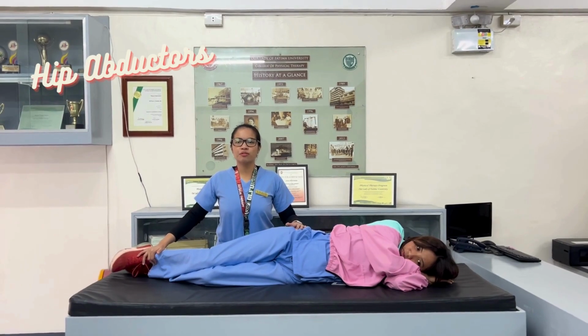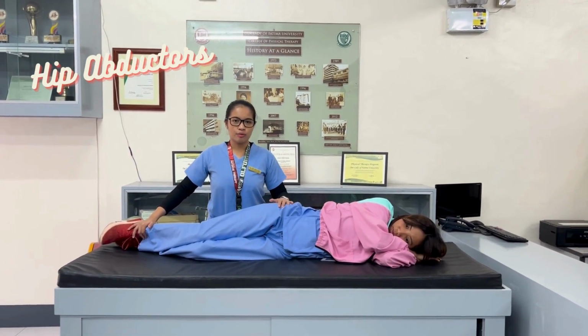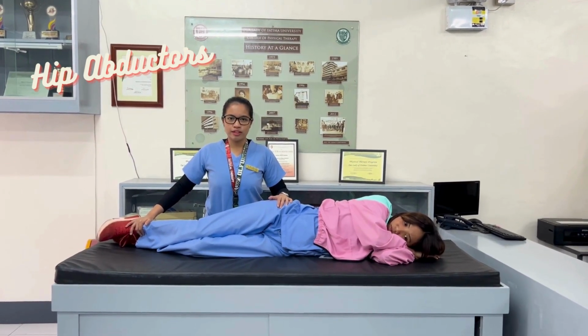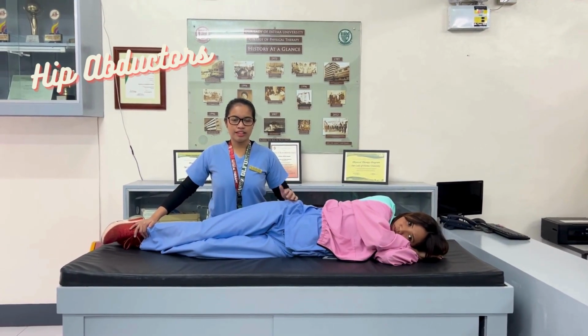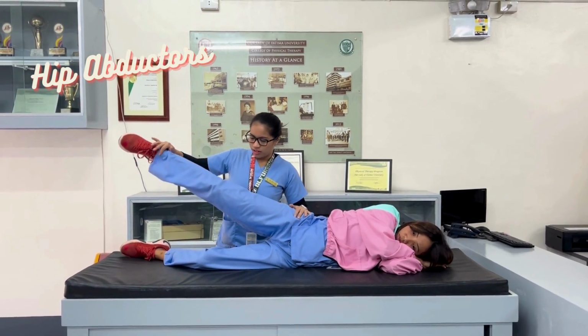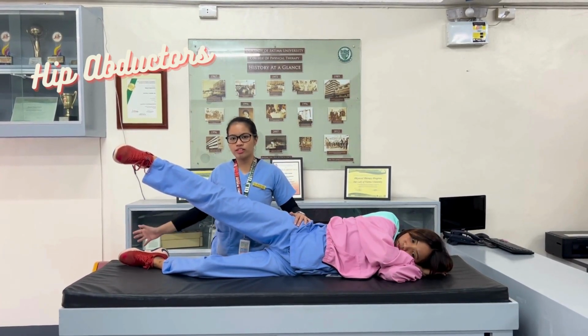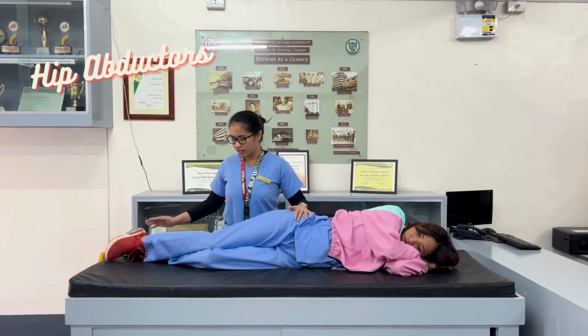For the MMT of the hip abductors, the patient is positioned in a side-lying position. We're going to ask the patient to lift their leg above the table. Please lift your leg up. If the patient completes the range of motion without resistance, then it is graded grade 3.